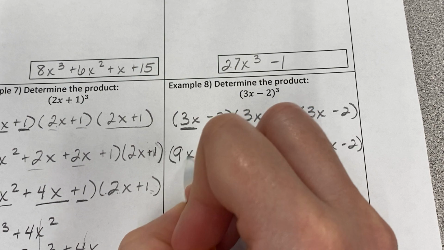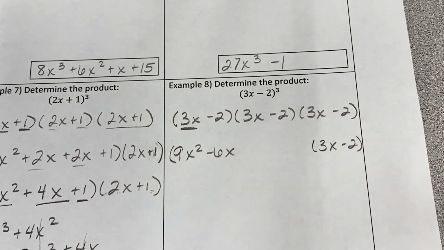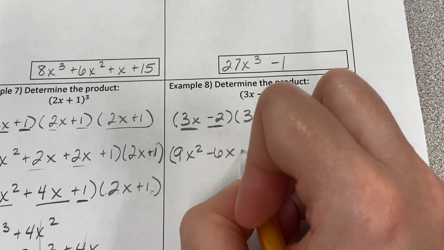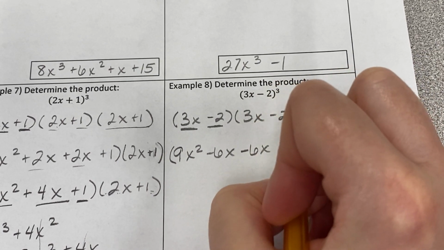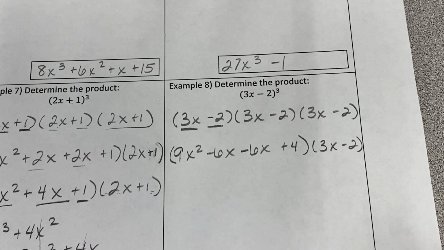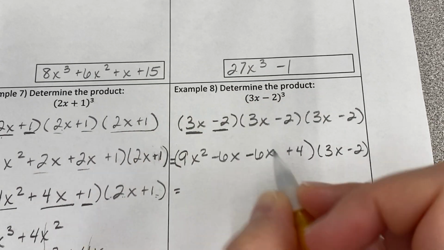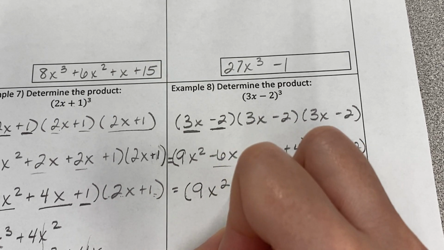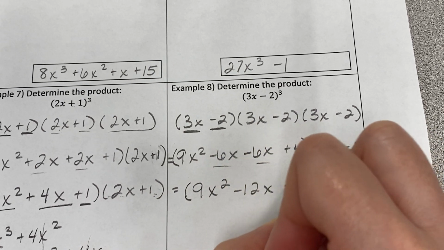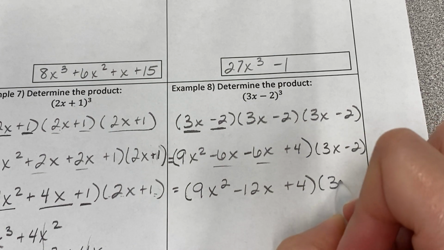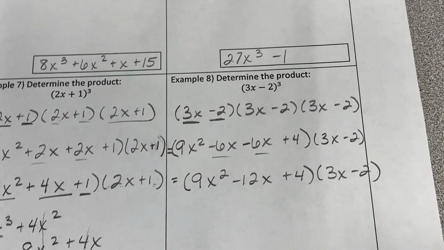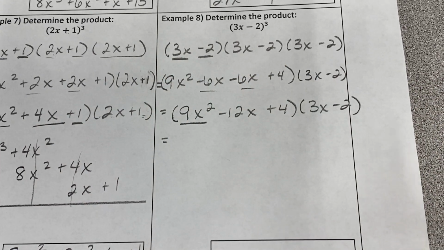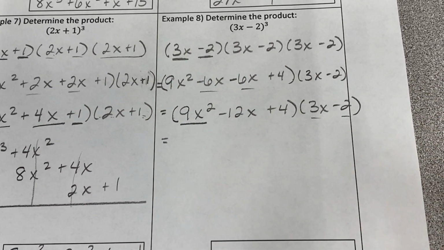So that gives me 9x squared minus 6x. Then I'll distribute this negative 2. That gives me negative 6x plus 4. Combine these like terms. 9x squared minus 12x plus 4. All right. Now we distribute. I'm going to start with this 9x squared, and we distribute it to both of these.